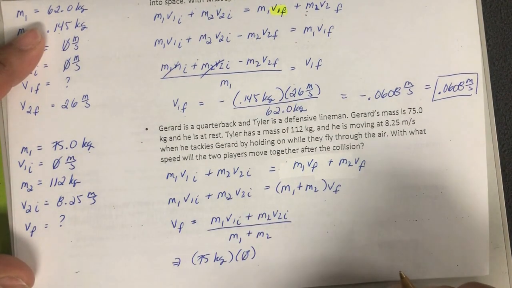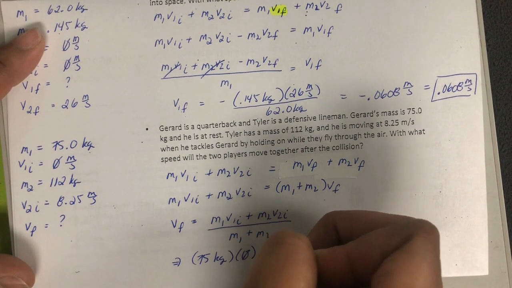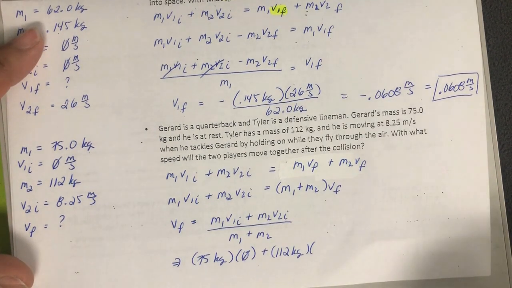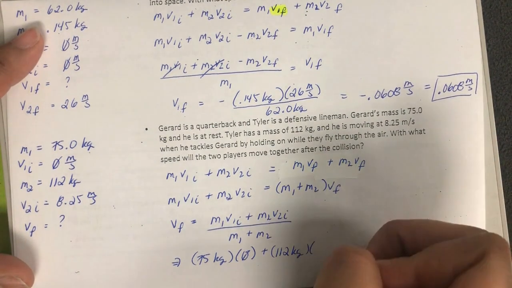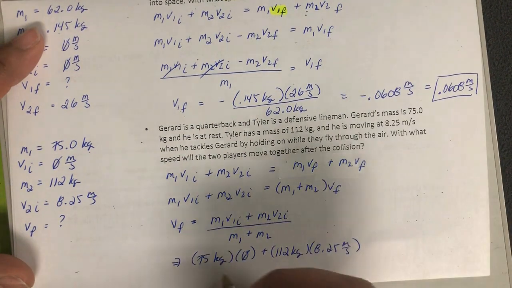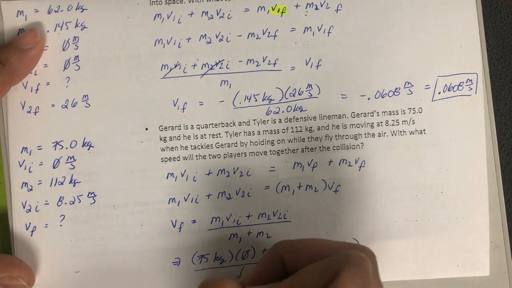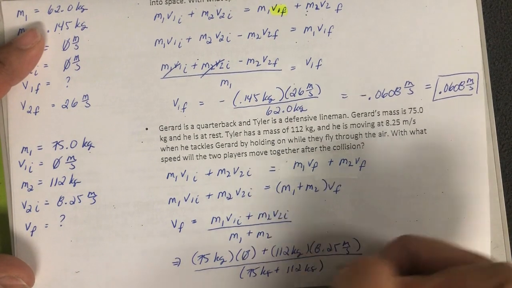Initial velocity is 0 for the first player. M2 is 112 kilograms times, which way is he moving? Okay, 8.25 meters per second. And you are dividing by their combined masses, so 75 kilograms plus the 112 kilograms.